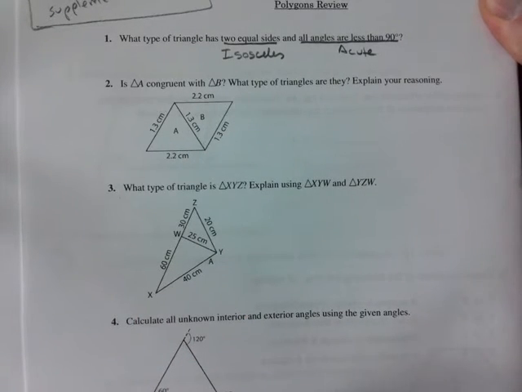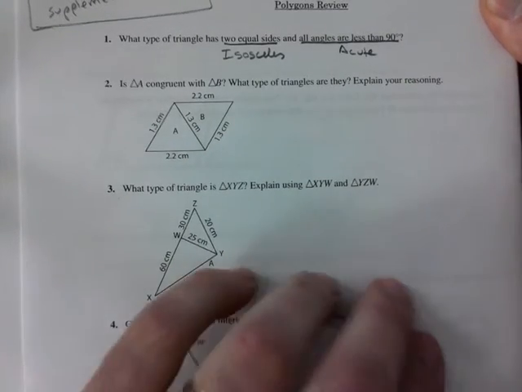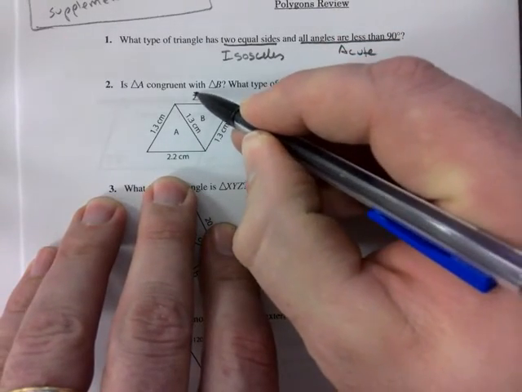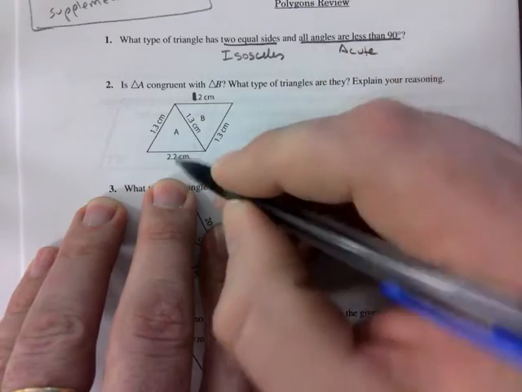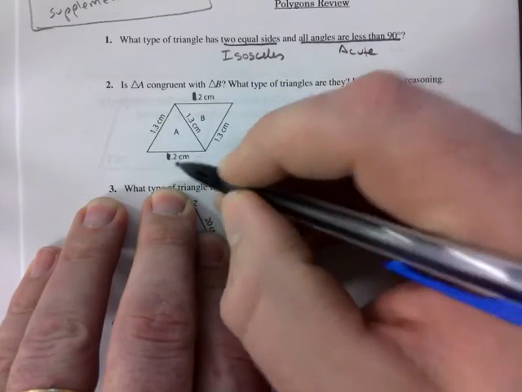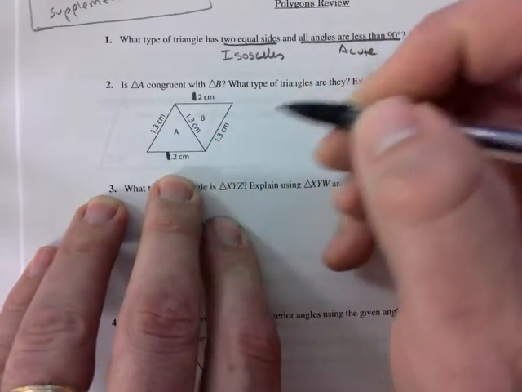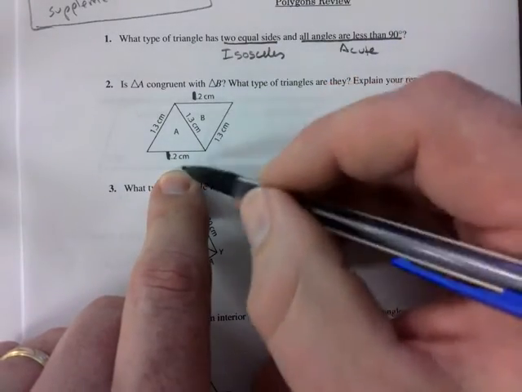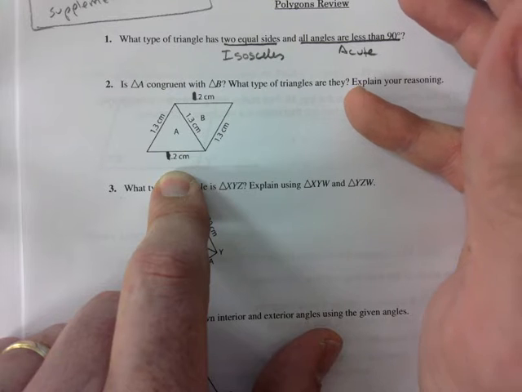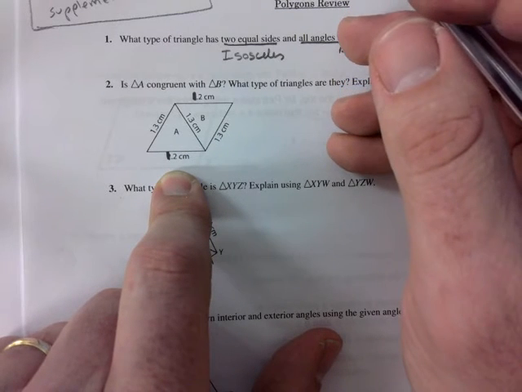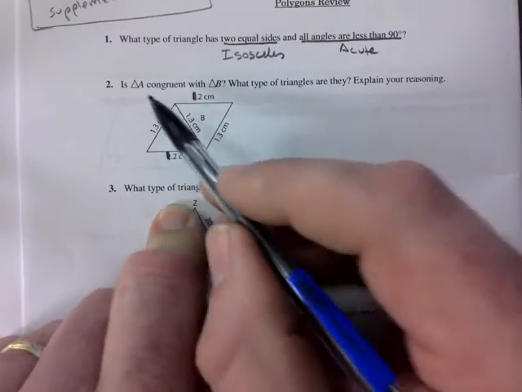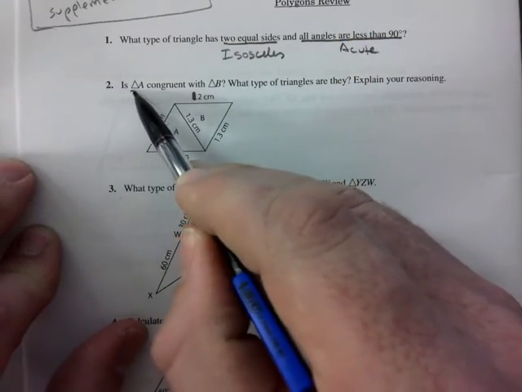Next, this one is a bit controversial, and I should have done this before, but can we change the 2.2 to 1.2? There's a problem with it if it's 2.2. I won't talk about it right now, but change the 2.2 to 1.2, then we're in business. So it says, is triangle A congruent to B?